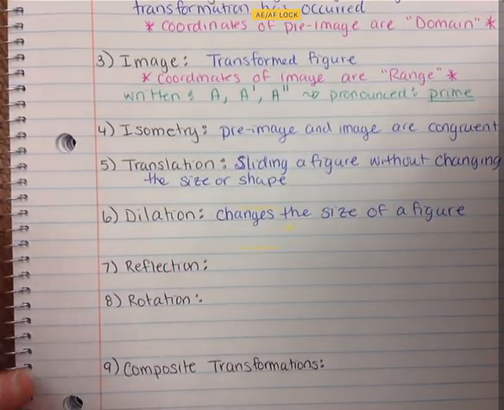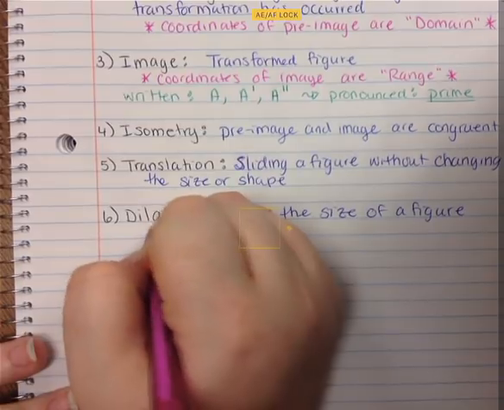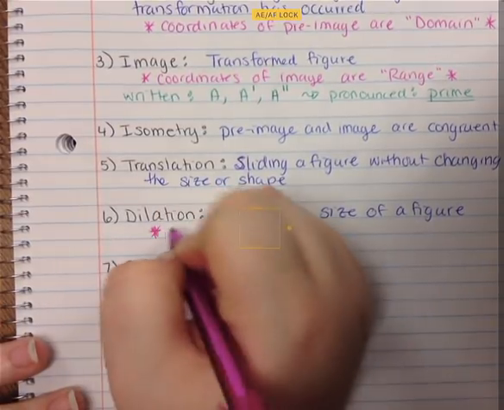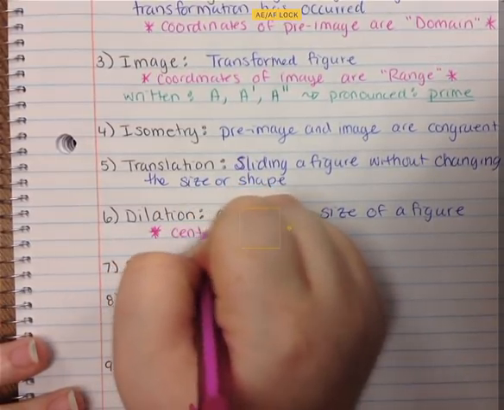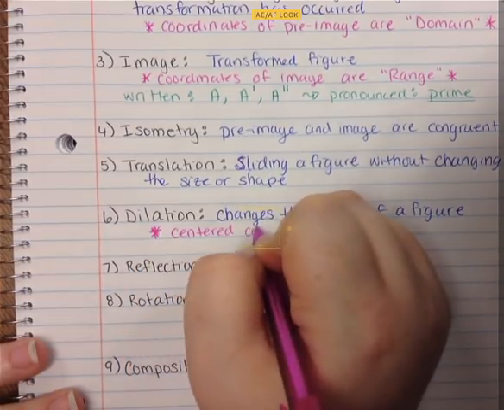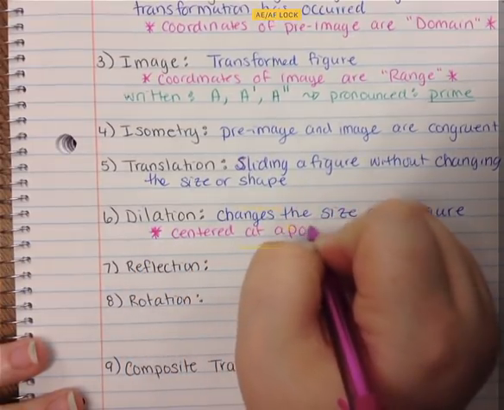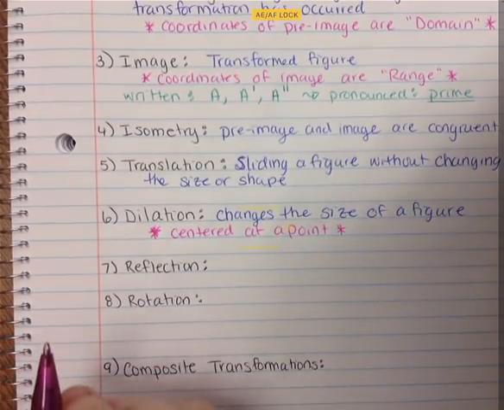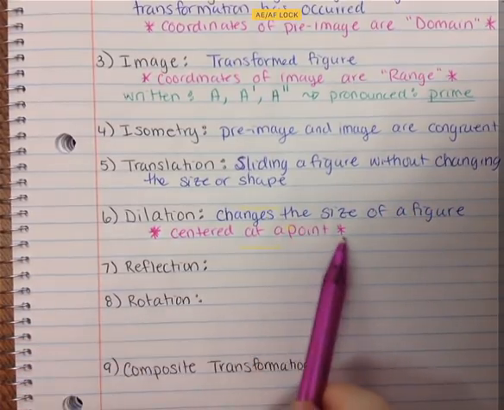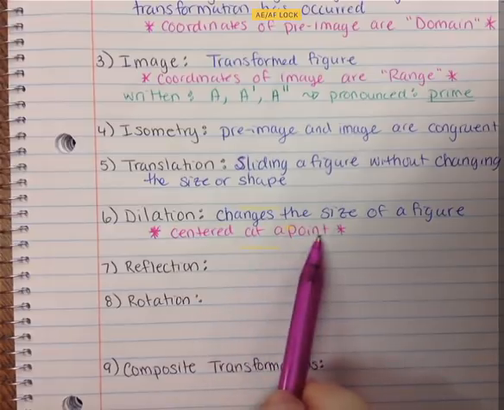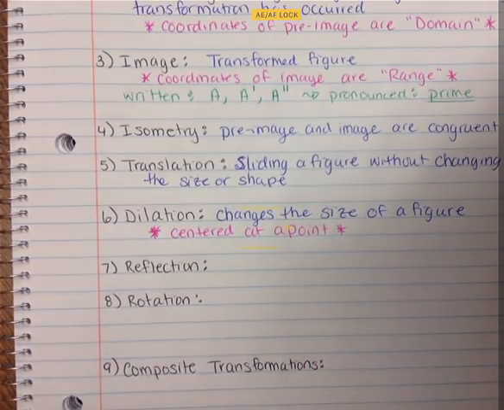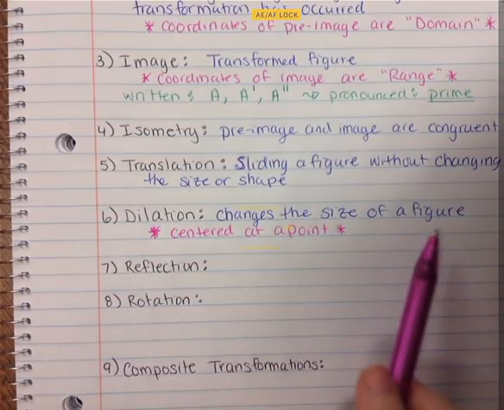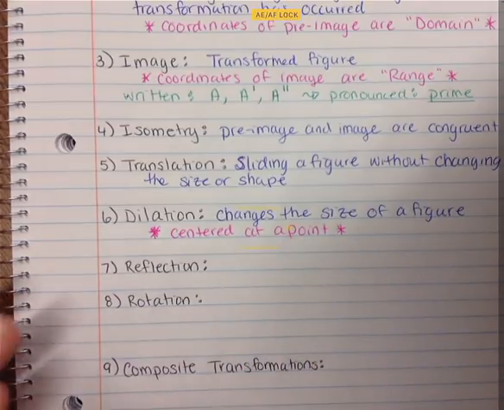Now, one thing about dilations is that they will always be centered at a point. And I will get into how to determine the center of your dilation. But normally, the center of dilation will be the origin, 0, 0. You can center it from a different coordinate, but that takes more to do than just the dilation.